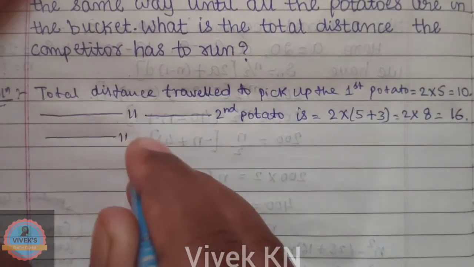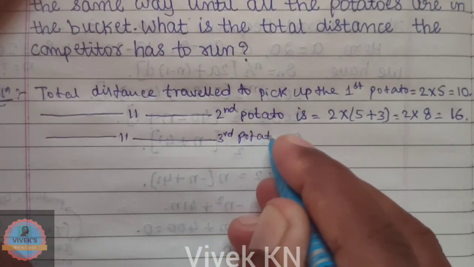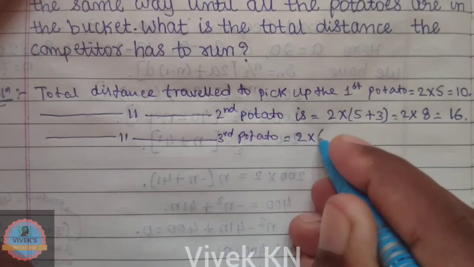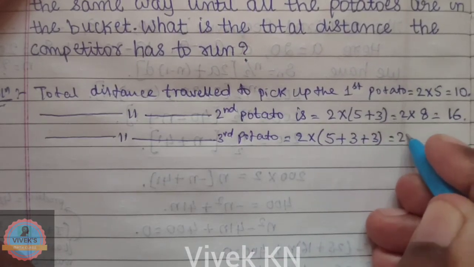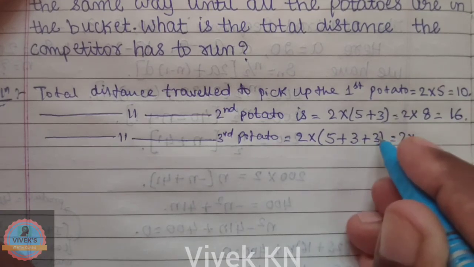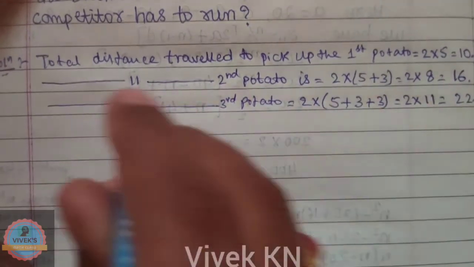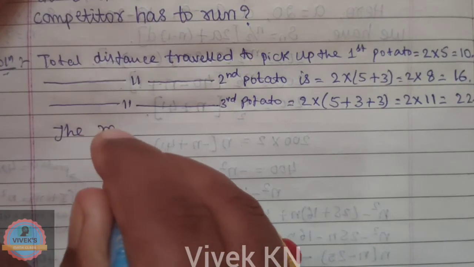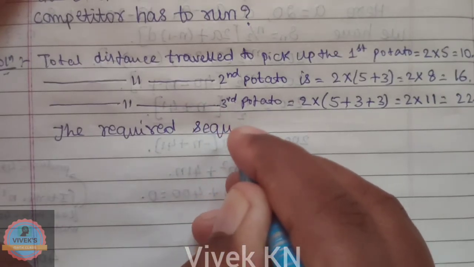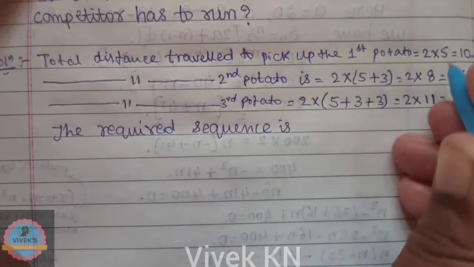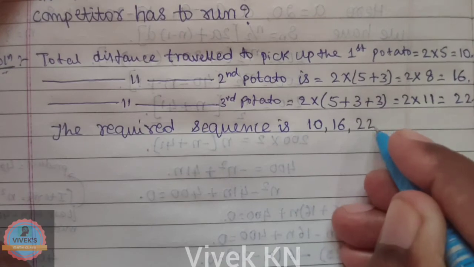Similarly, total distance traveled to pick up the third potato is equal to 2 into 5 plus 3 plus 3, which is 2 into 8 plus 3, that is 2 into 11, which is 22. Hence the required sequence is first term 10, second term 16, third term 22, etc.